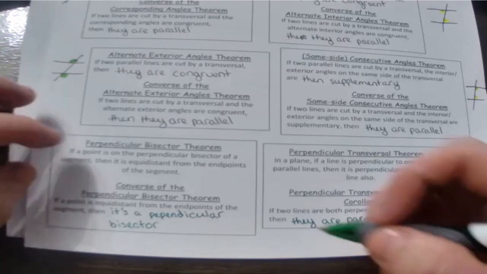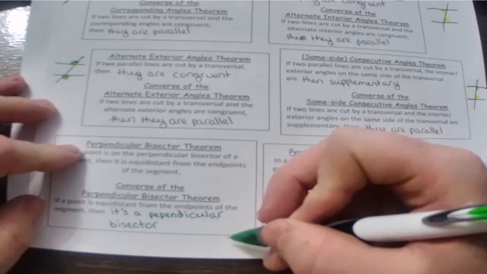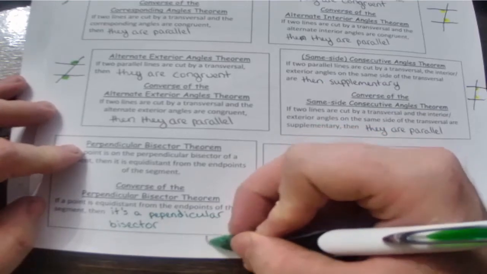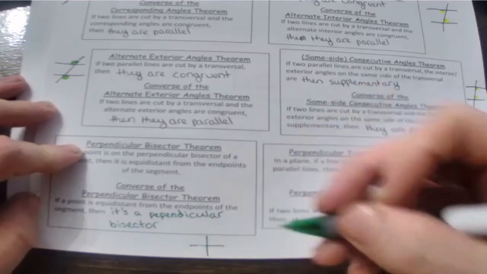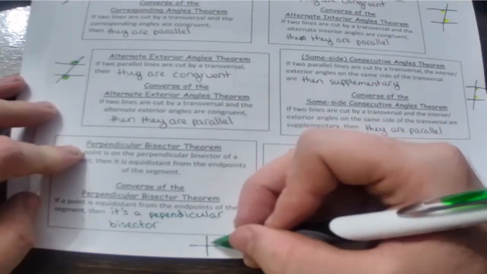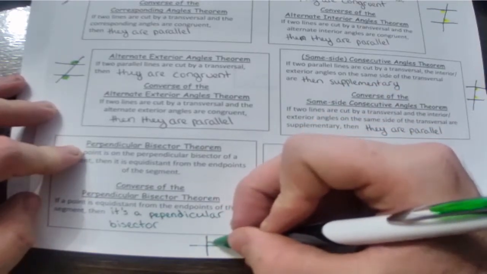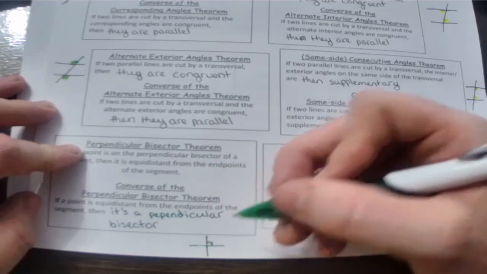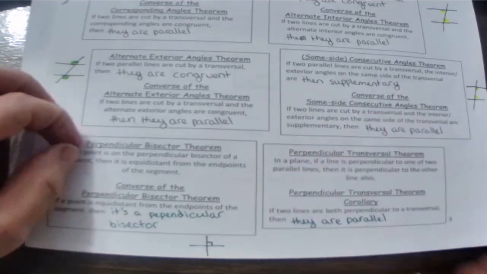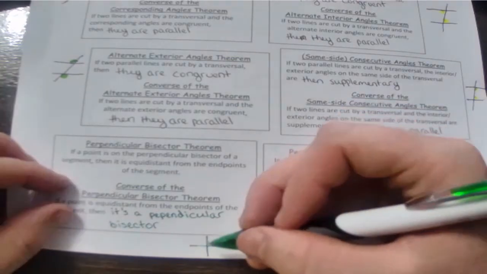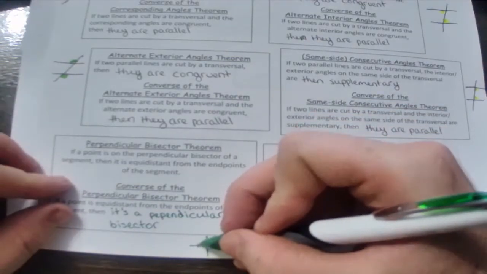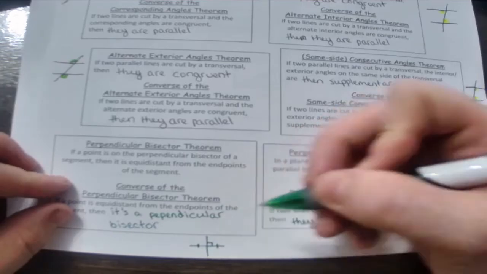So if I wanted to see a picture of a perpendicular bisector, we would have two lines that are going to cross, and they would form a right angle because it is perpendicular. So perpendicular tells us that it's going to be 90 degrees. And since it's a bisector, then it would have equal values.